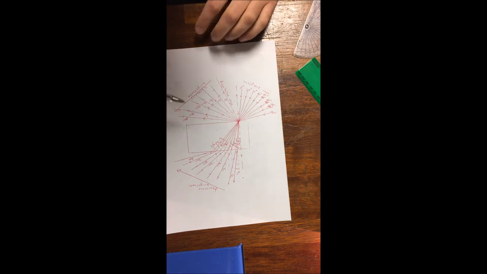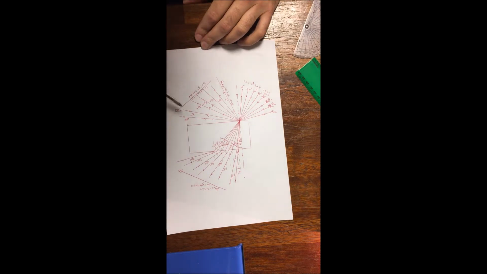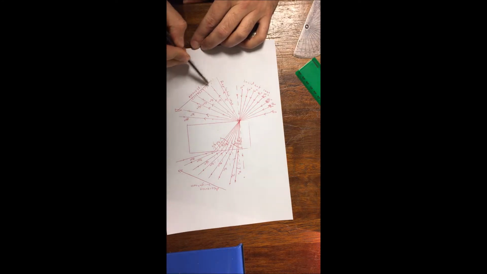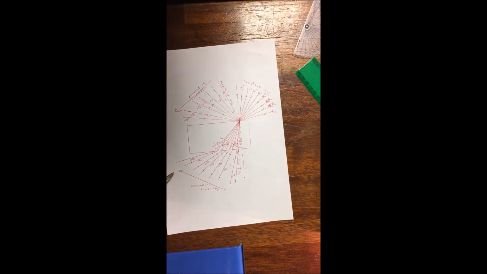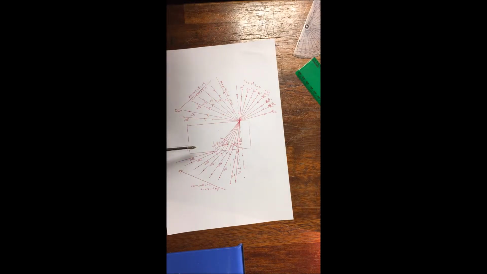Okay, so I've finished measuring all of my angles. I've also noted down that I've got increasing brightness with these reflected rays, and decreasing brightness with the refracted rays. I'm going to transfer this onto a table of results now, because this is all a bit too cluttered right now for my liking.